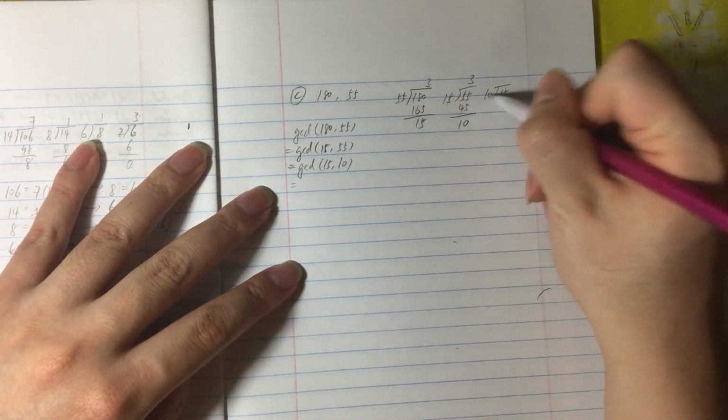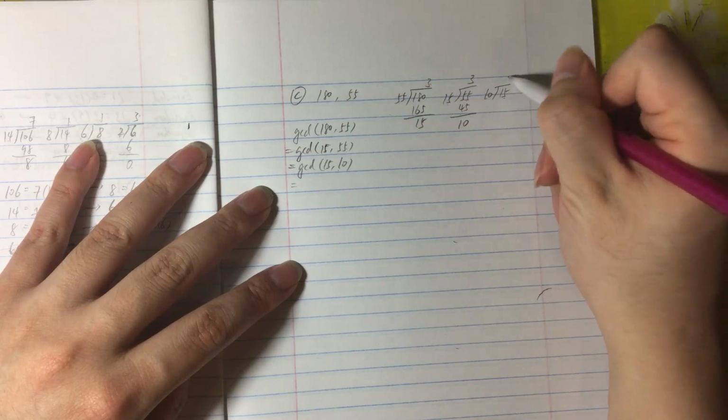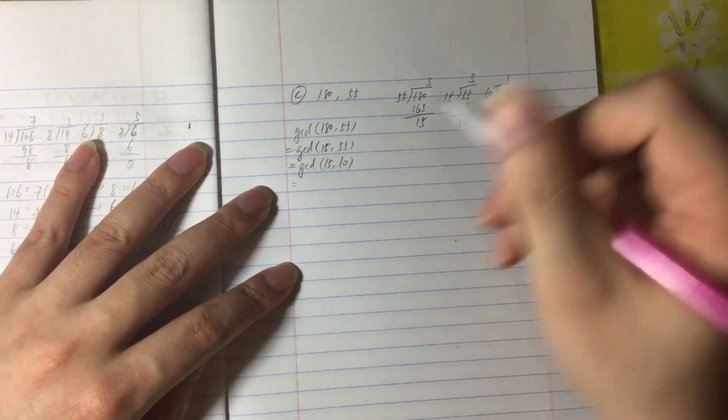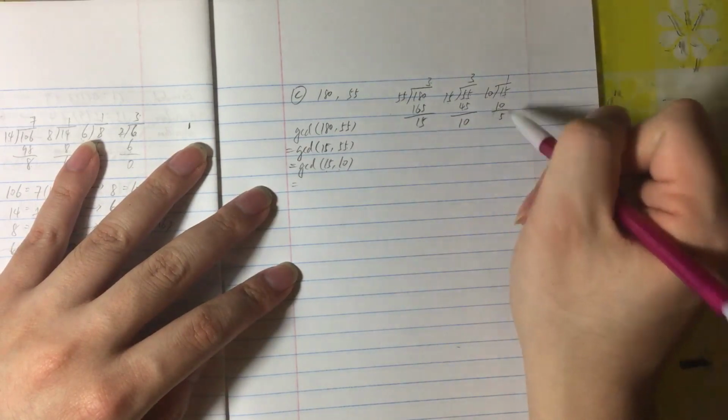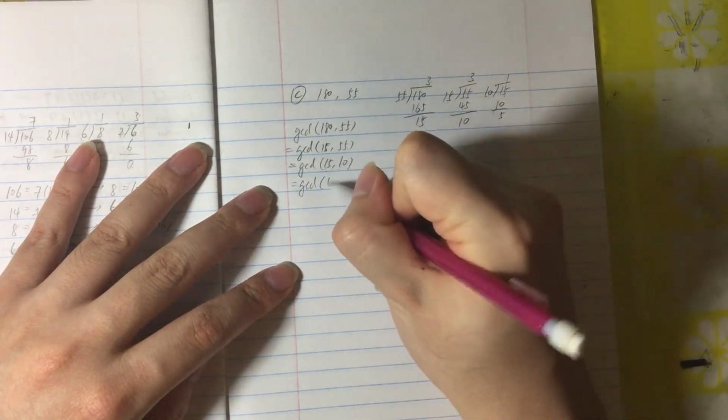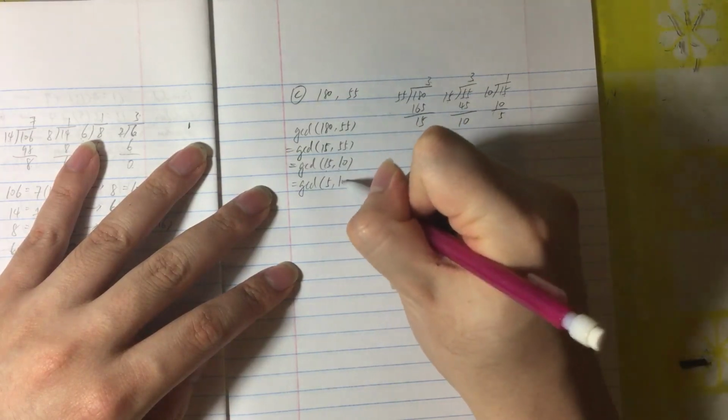Take 15, divide by 10. 10 goes into 15 one time. 1 times 10 is 10. Remainder is 5. So replace the larger number with the remainder. Replace 15 with the remainder. Keep the divisor the same.